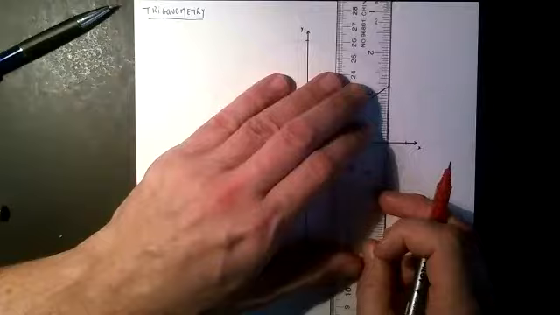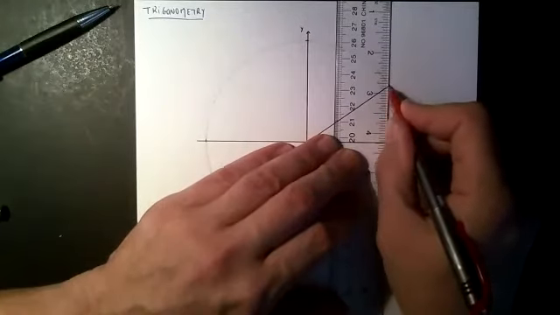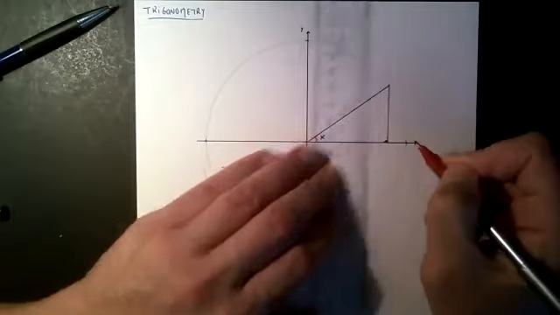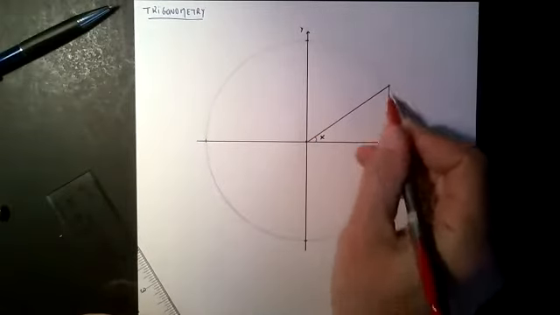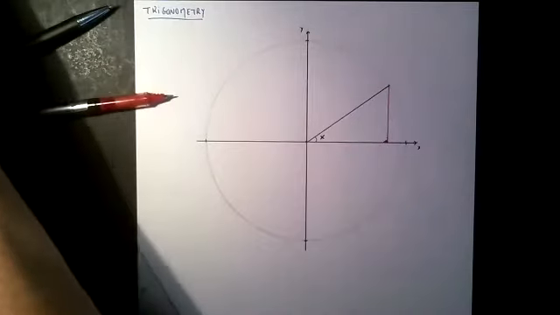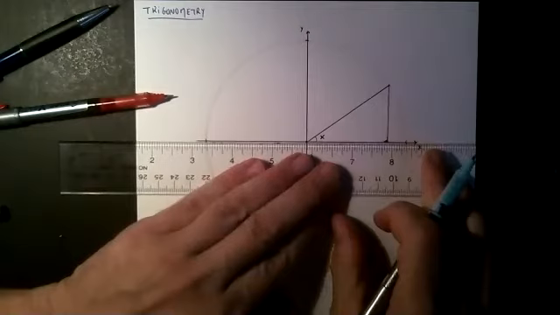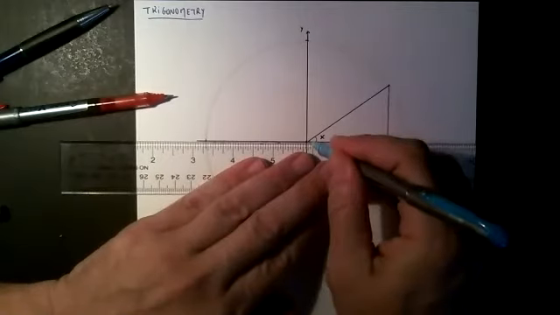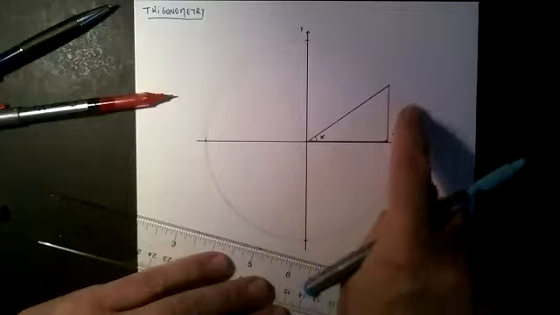So if I draw a straight vertical line like this, this height here is exactly the y coordinate of this point. And this length here is the x coordinate of this point.